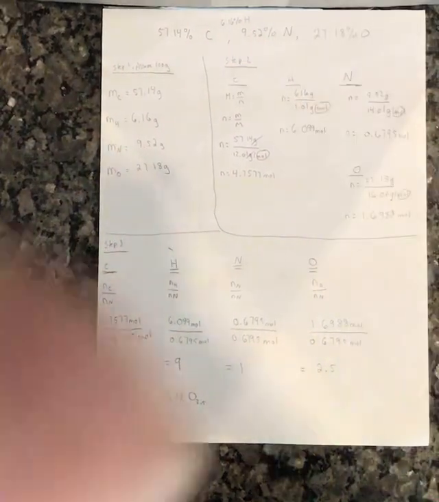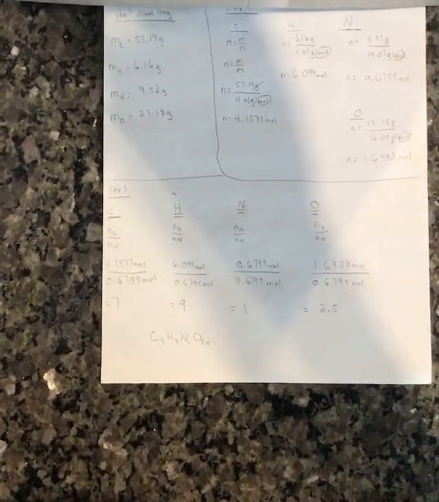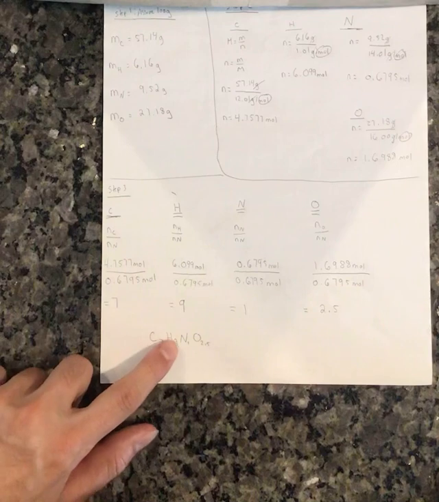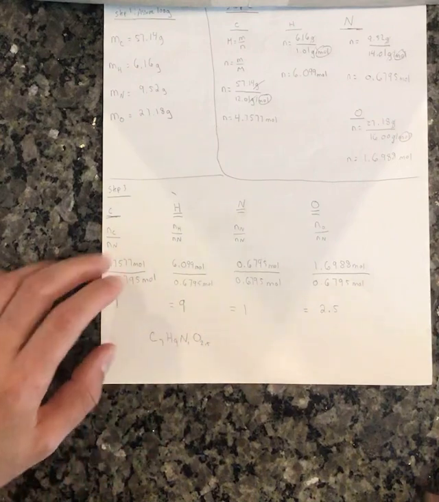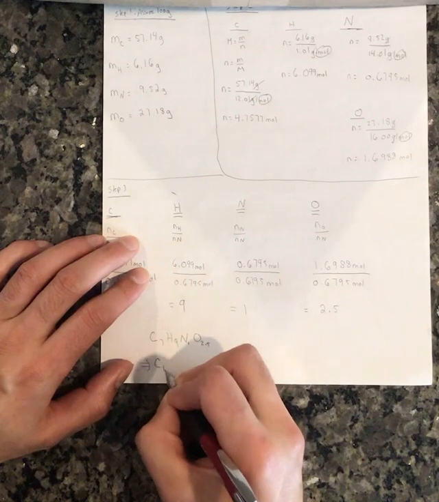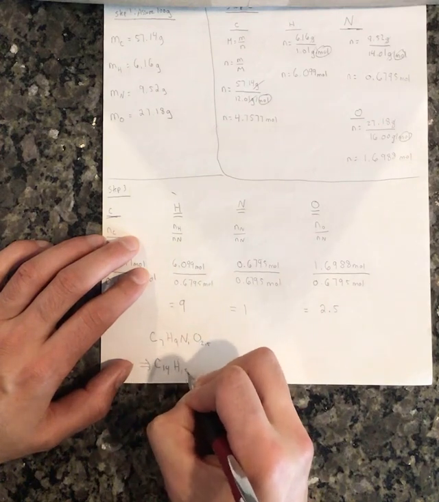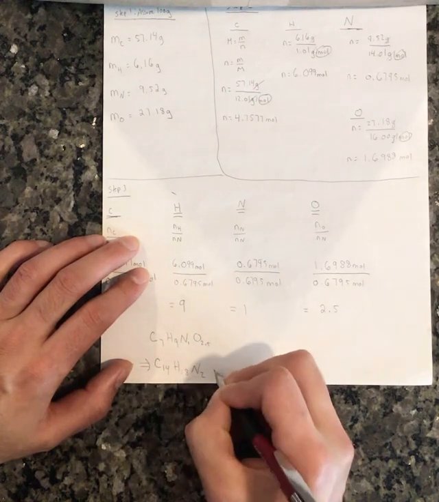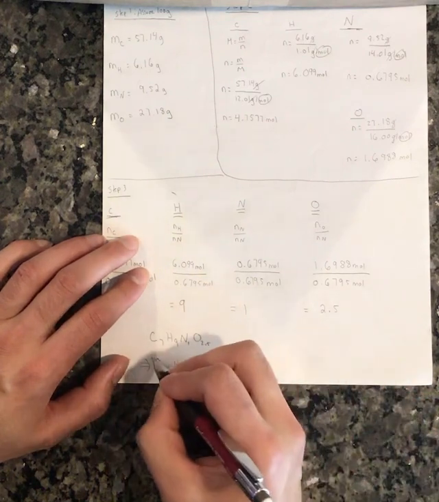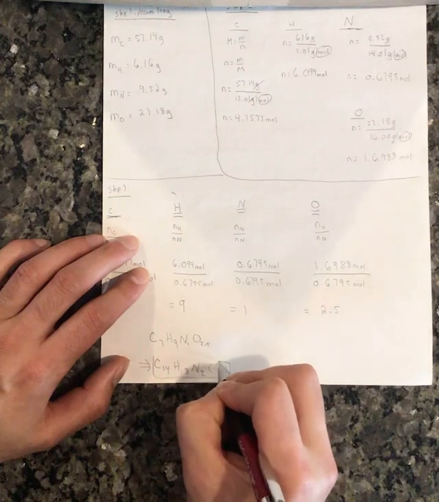Sorry, I'm going to move this a little bit down so you can see. Well, we're going to have to multiply every single one by 2. And when we do that, we would get C14H18N2O5, and that is our empirical formula.